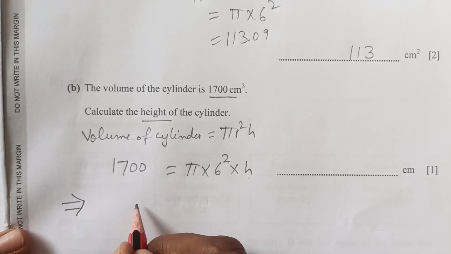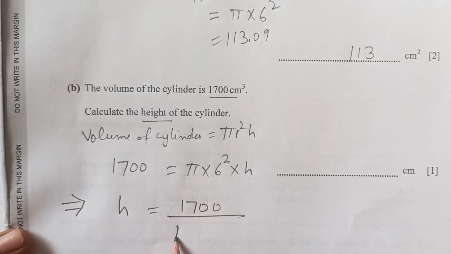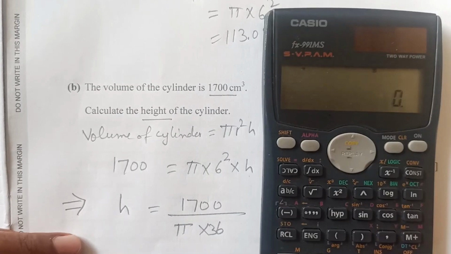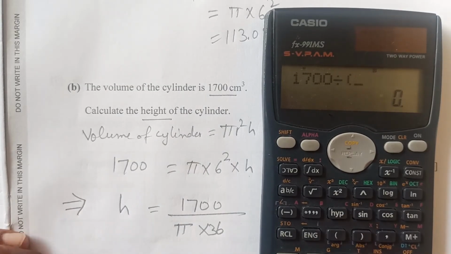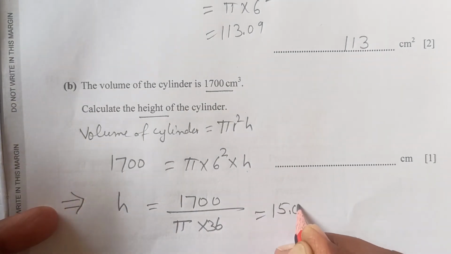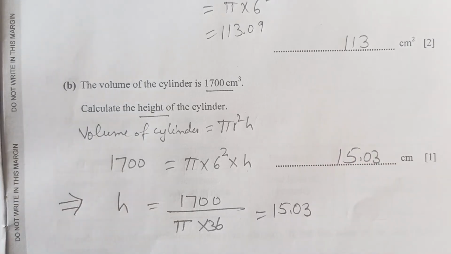So h is going to be 1700 divided by pi times 6 squared, which is 36. So we can use the calculator. 1700 divided by, make sure you put a bracket here, pi times 36, which is 15.03.